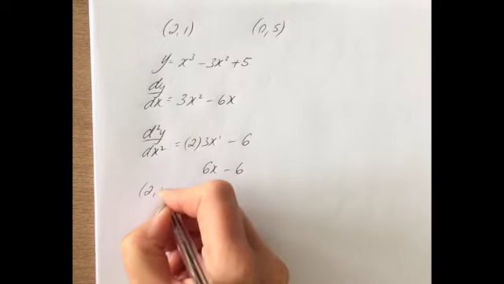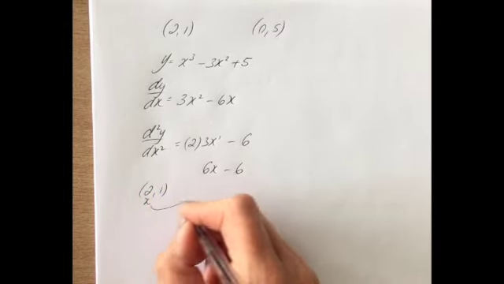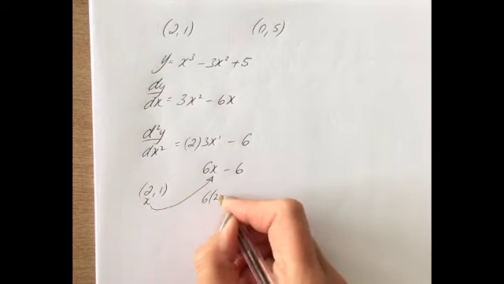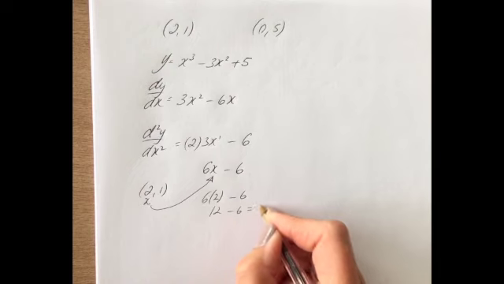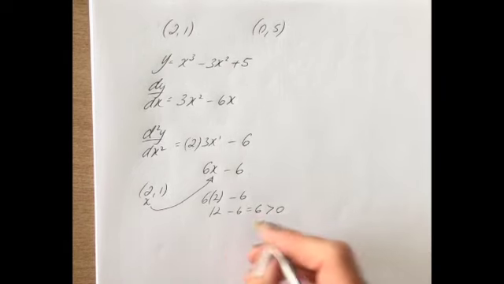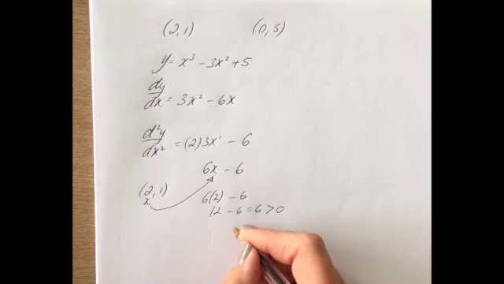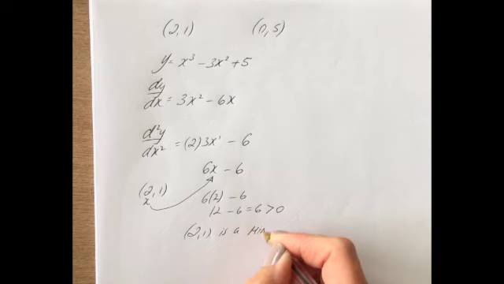If I have 2, 1 is one of the points and the x coordinate is 2, that means I'm going to sub that in here for the x. So I get 12 minus 6, which of course is 6. 6 is greater than 0, which means that that point there, 2, 1, is a minimum.